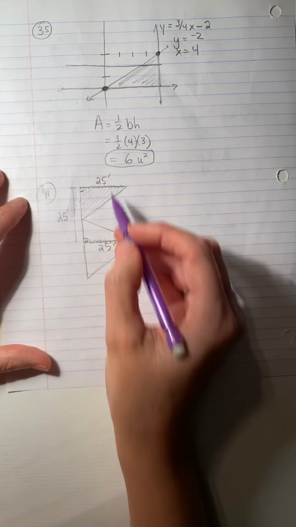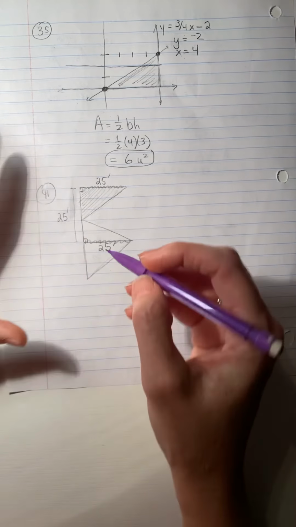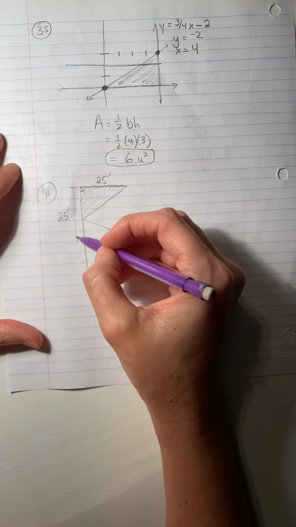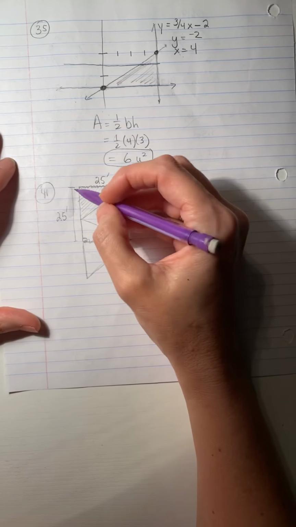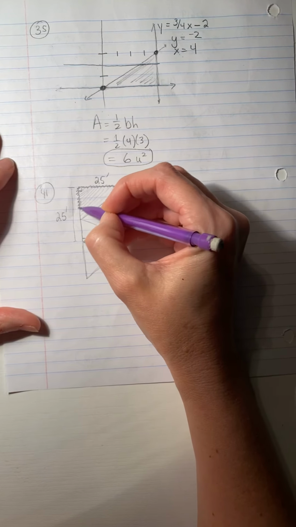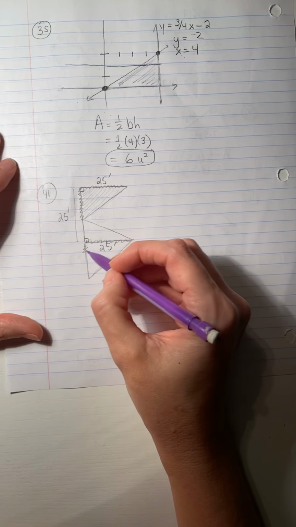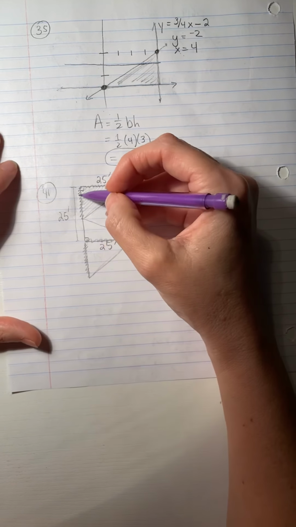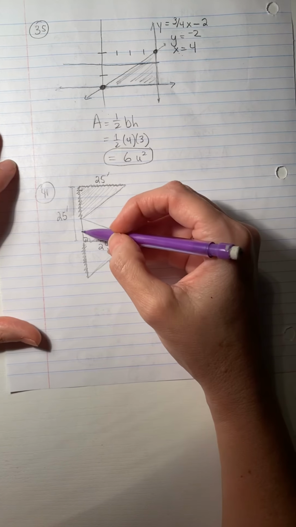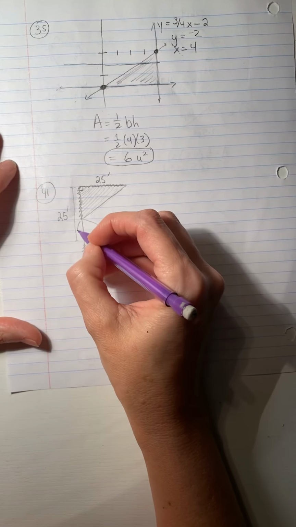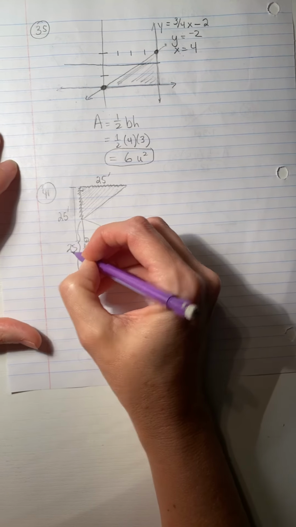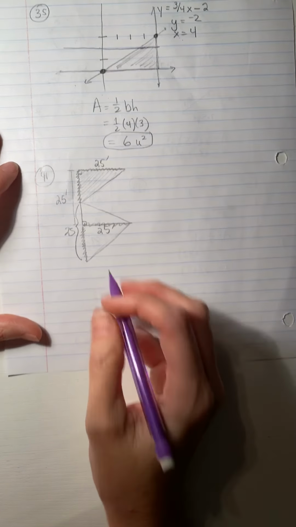And that 25 matches up with that 25. So now I'm really finding the area of this triangle. And if you'll notice, the base didn't change. When I picked this triangle up, that base moved to right here. So if that was 25, this is still 25. It just moved. So my base and height are 25.